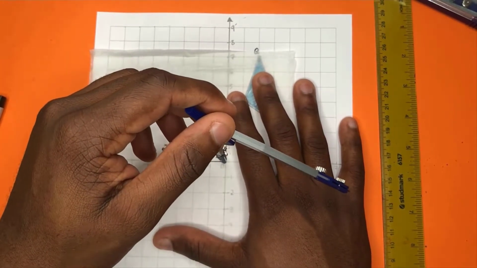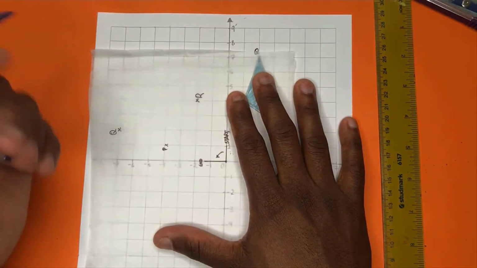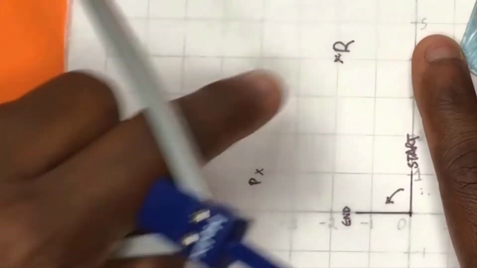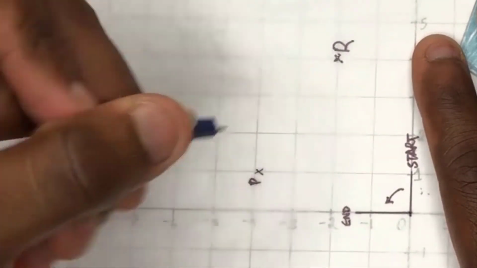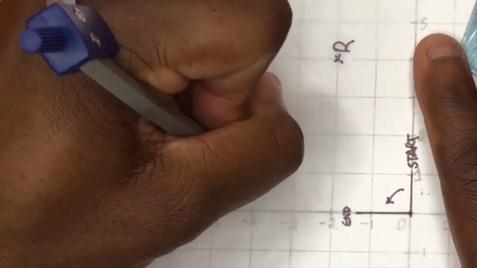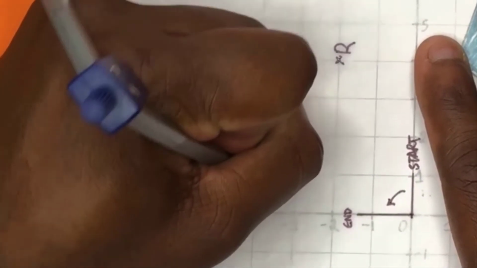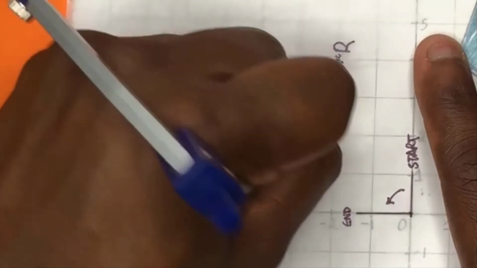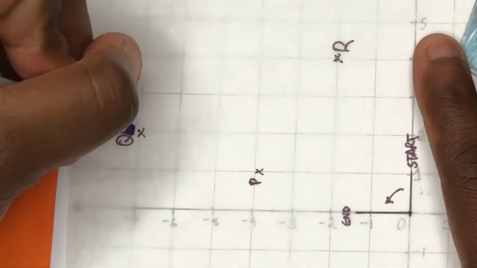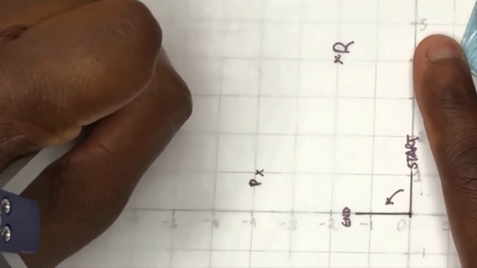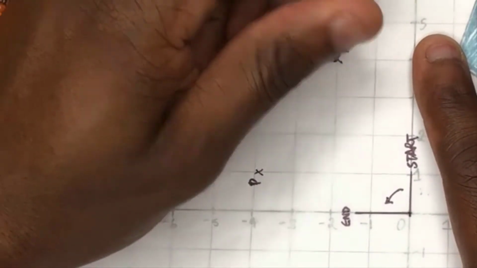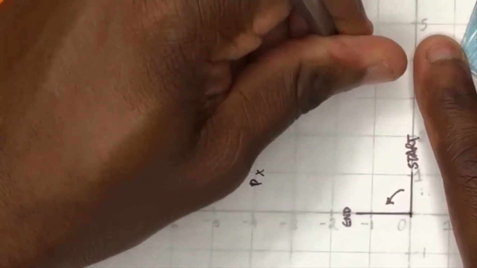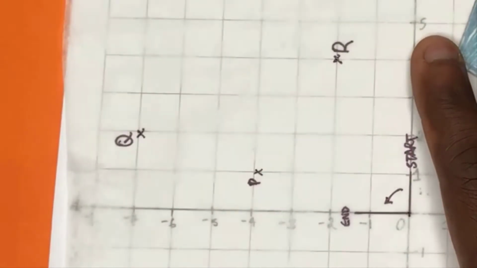Now, holding your grease paper firmly, plot these points on, so these are going to be the points of your image, and you need to plot them on your grid. So this is going to be the image of P. So I'm going to bore a hole through P. So this is going to be P prime right here. This is going to be Q prime. Okay. And this is going to be R prime. So R prime is going to be right here. So I'm just making sure that they're marked correctly.